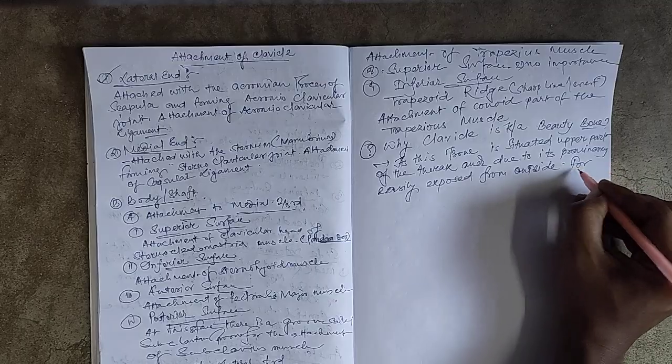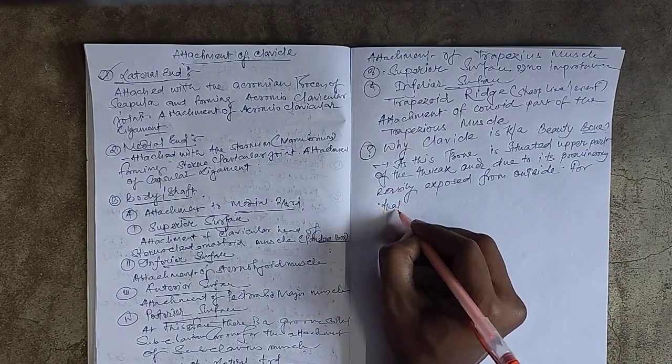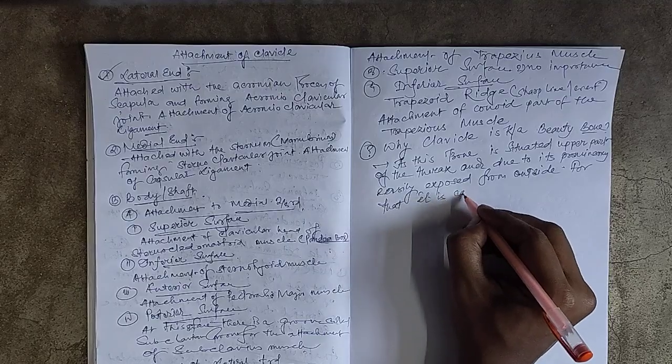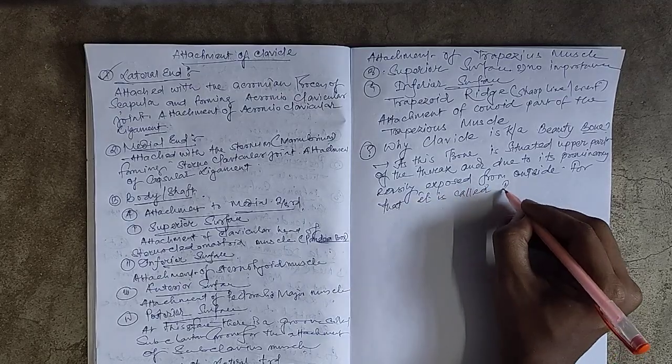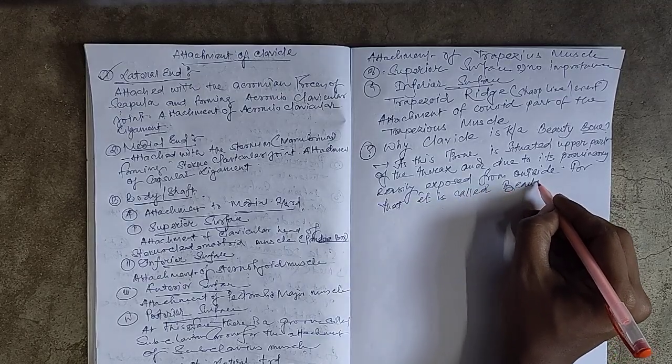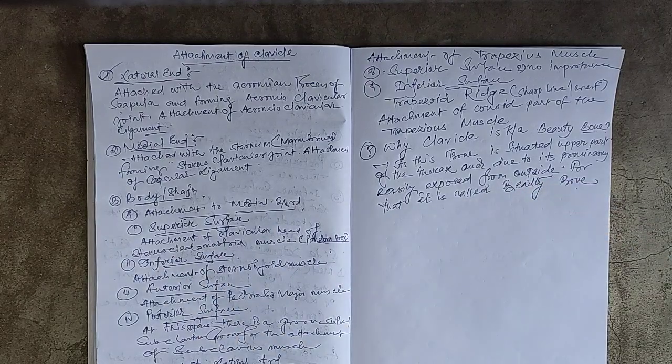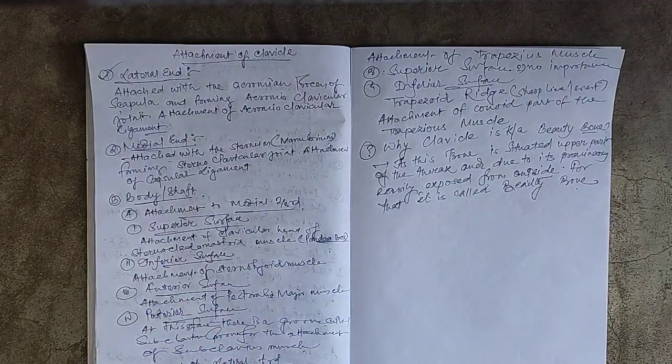For that, it is called beauty bone. So why it is called the beauty bone? As this bone is situated in the upper part of the thorax, and due to its prominency, it is easily exposed from the outside. For that reason, it is called the beauty bone.